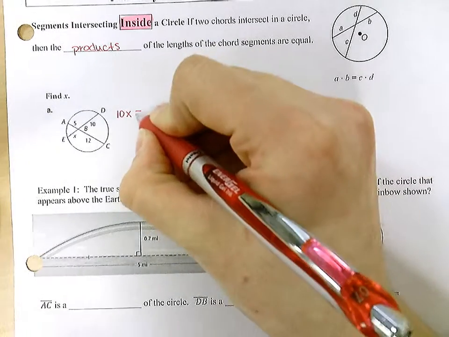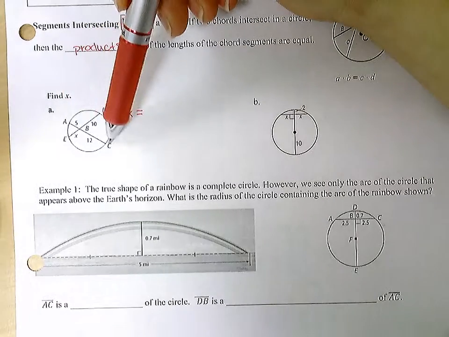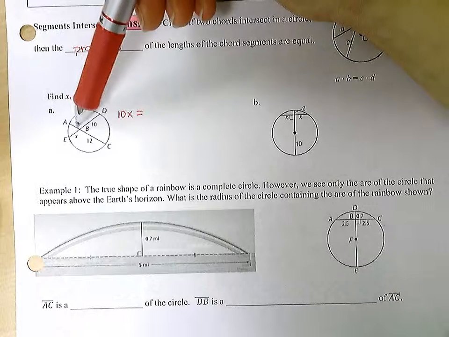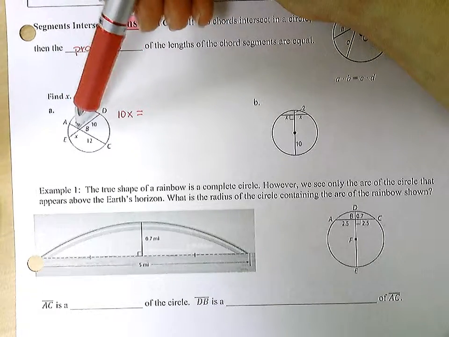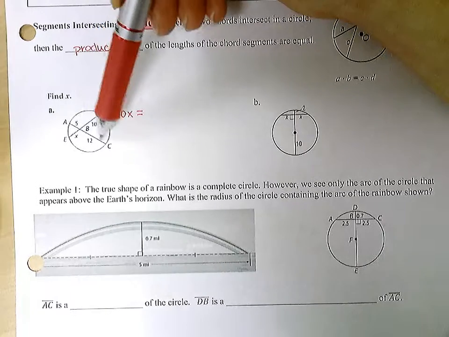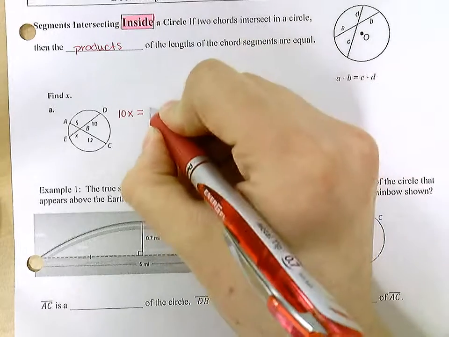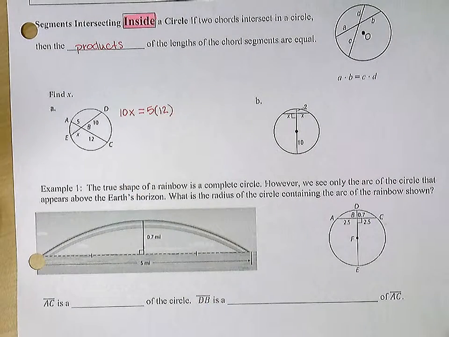Now that's going to be equal to, if I look at the other chord within my circle, again I have two segments that are created. I can multiply those two segments together as well. So I have this segment AB, which is 5, times this segment BC, which is 12. Okay, so I have 5 times 12.